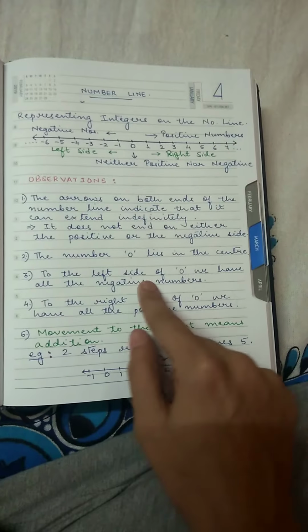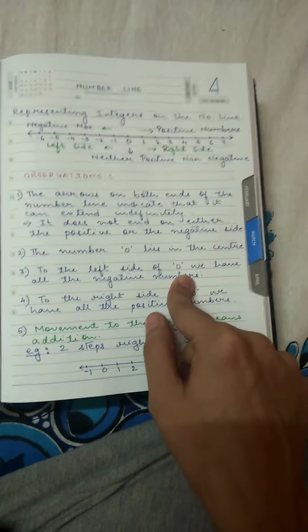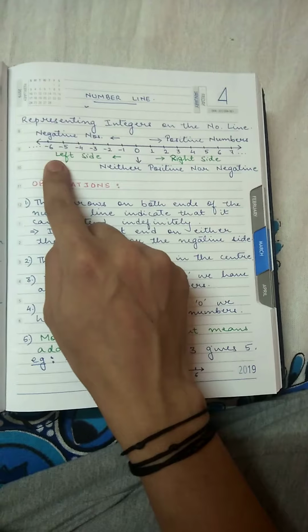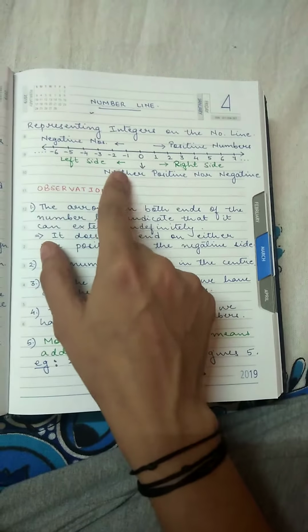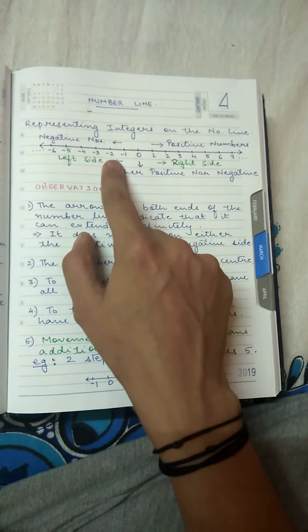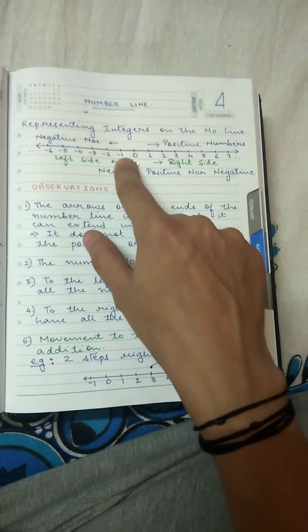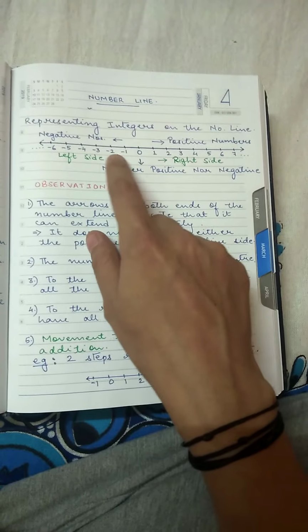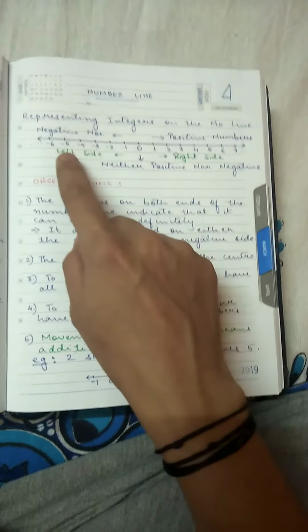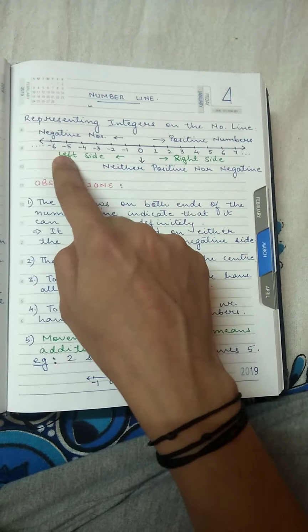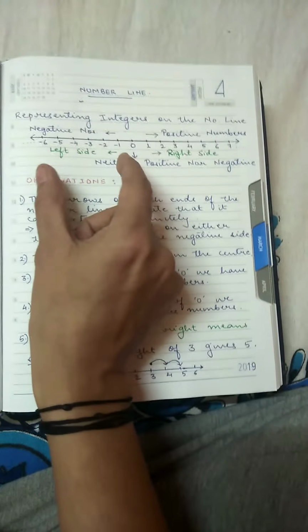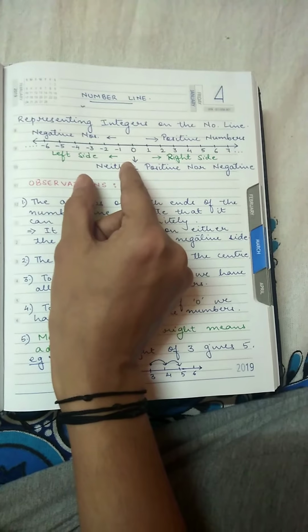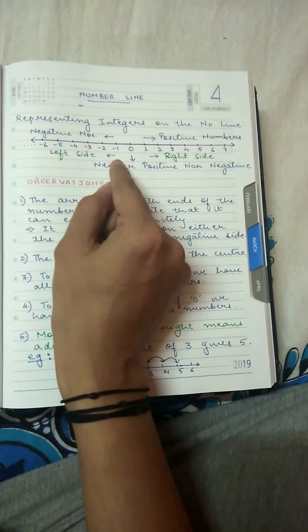Now to the left side of 0, we have all the negative numbers. Okay, so on the left side we have minus 1, minus 2, minus 3 and so on. And as you are on the left side closer to 0, the value is greater. So minus 1 will be greater than minus 3 and minus 3 will be in turn greater than minus 4, 5, 6 and so on. So on the left hand side, as much closer to 0 you are, the value of the number is greater.